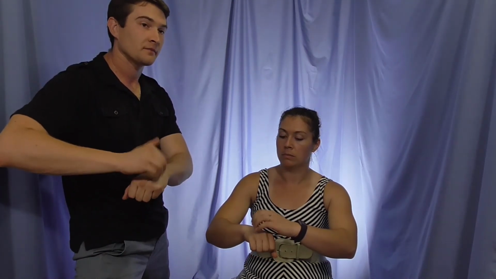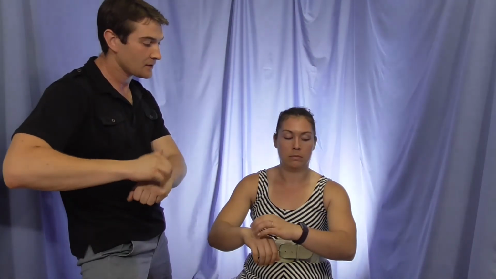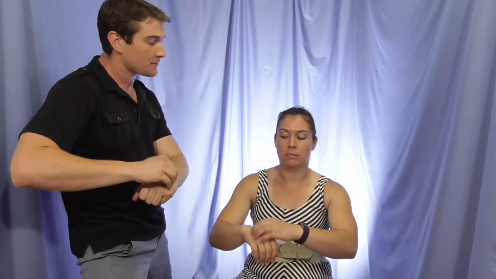Now here you would ask them, while you're doing it as well, to close those eyes, open them, close them, and open them. Looking down hard to the left while keeping your head centered, and back to the center. Down hard to the right while keeping that head centered, and back to the center.